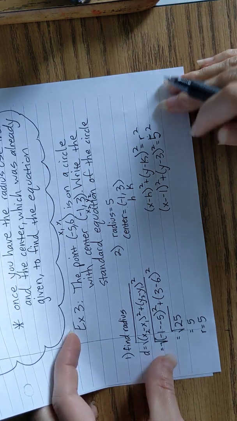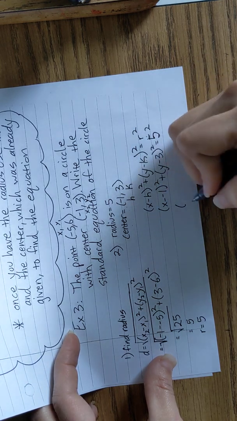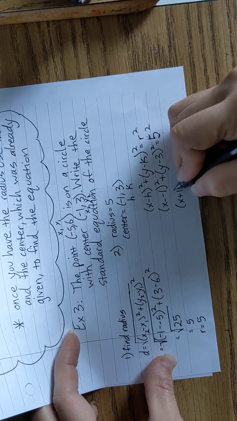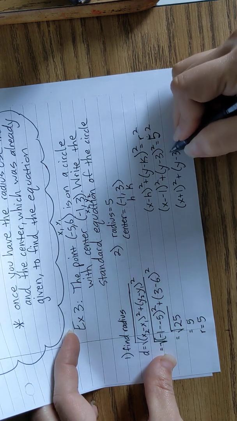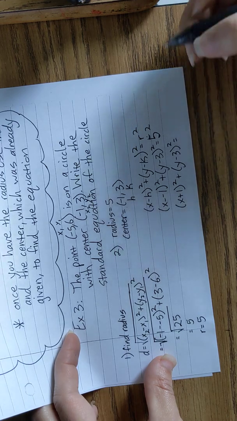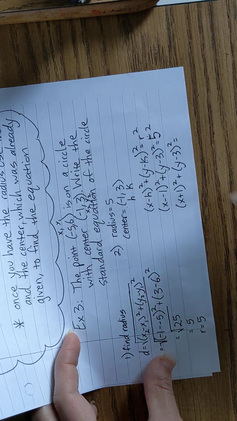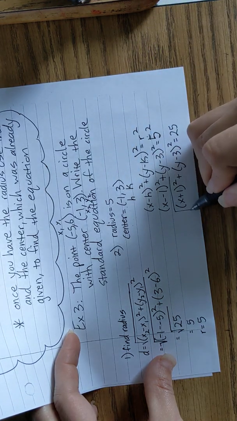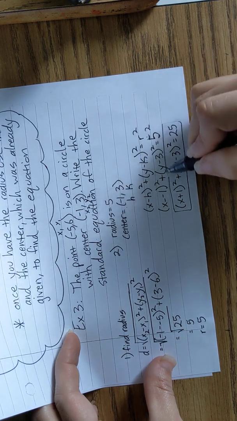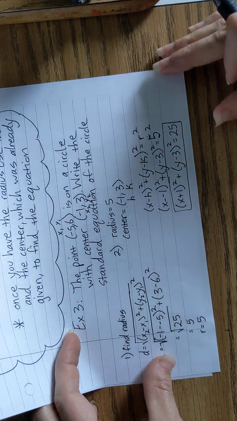Okay, so now let's simplify everything down, change things if I need to. So minus a negative is going to change to a plus. And this won't change, this will stay the same. And then 5 squared, if you didn't know what that was, you could put that in the calculator. 5 squared is going to be 25, so that will be your answer on that one. And there you go.